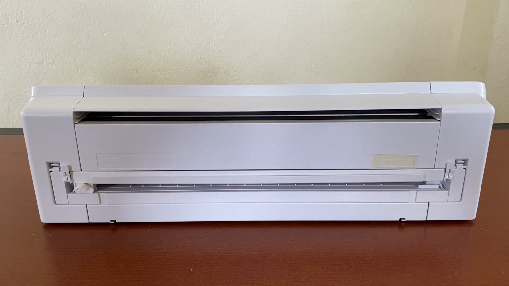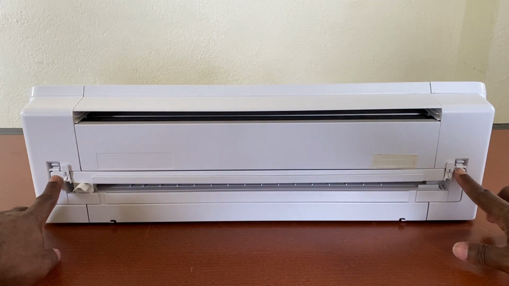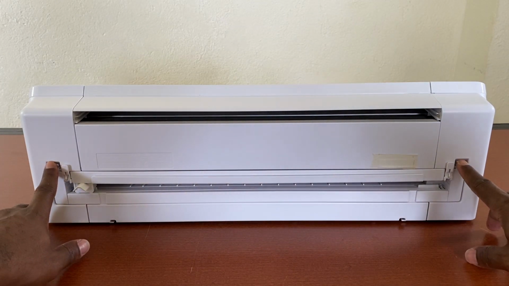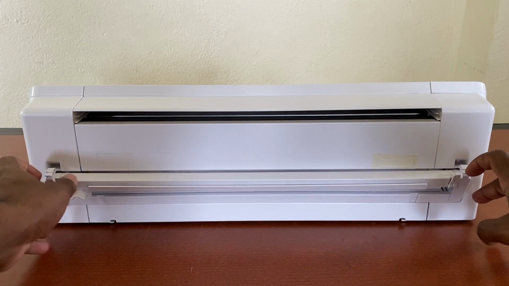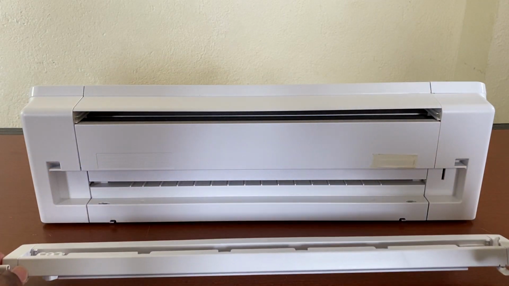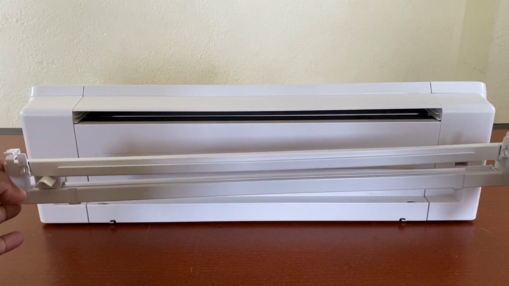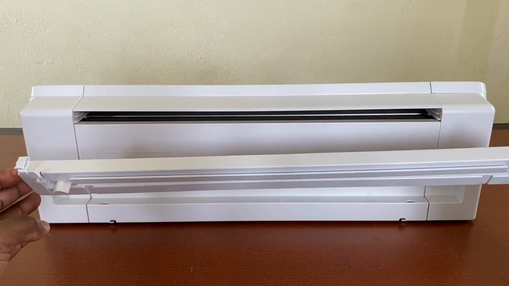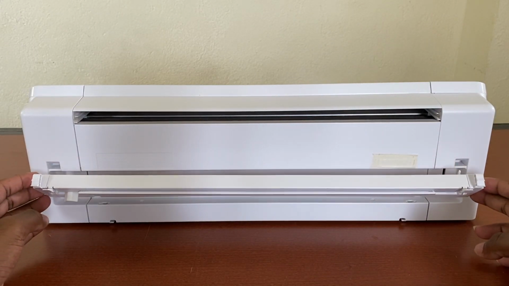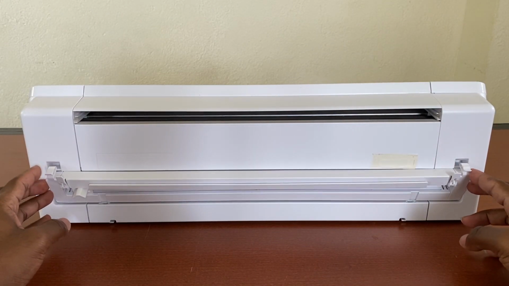It comes installed within your Cameo and you leave it in there. But let's say you need to clean your Cameo. These 2 clips here, pull them down, and you're able to take your built-in cross cutter out. Okay, so you have your built-in cross cutter that we have just taken out, and we're going to install it back again.